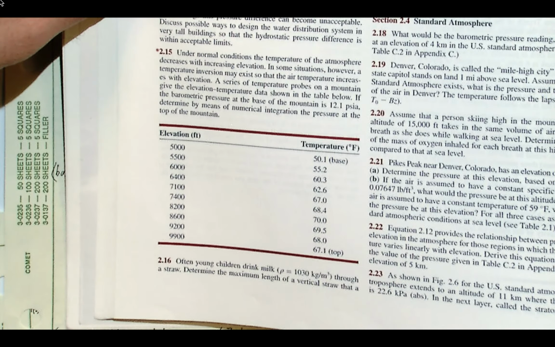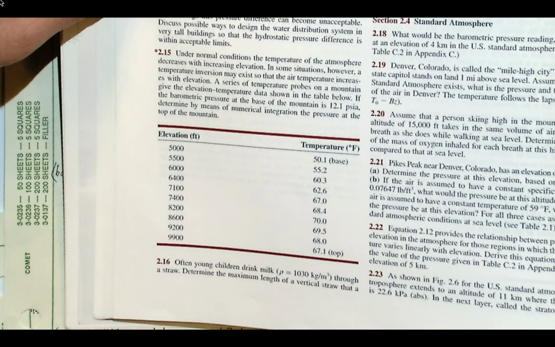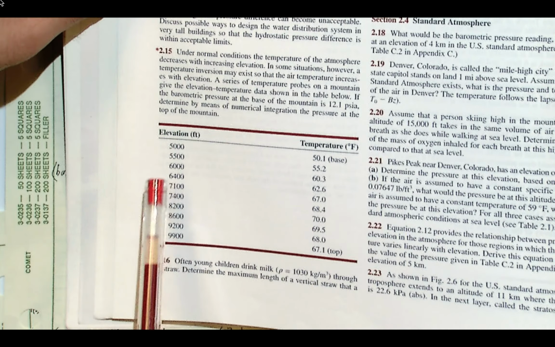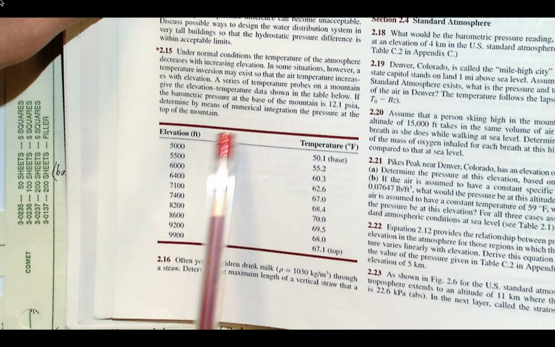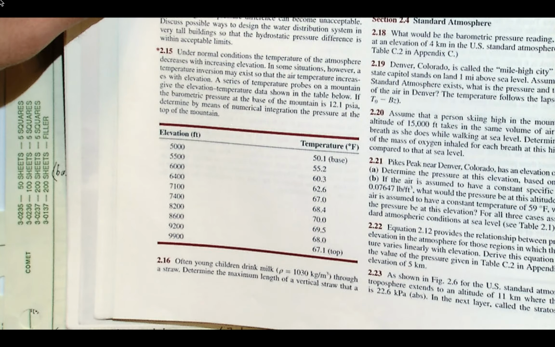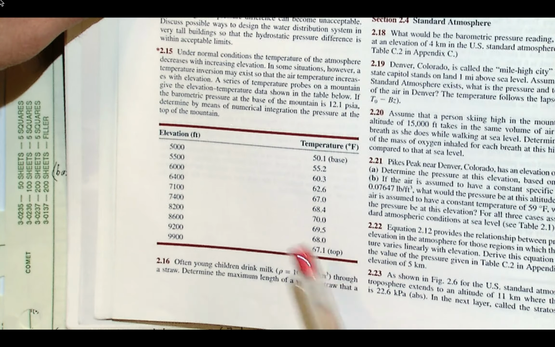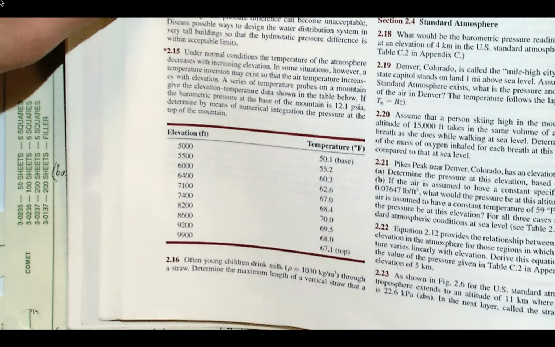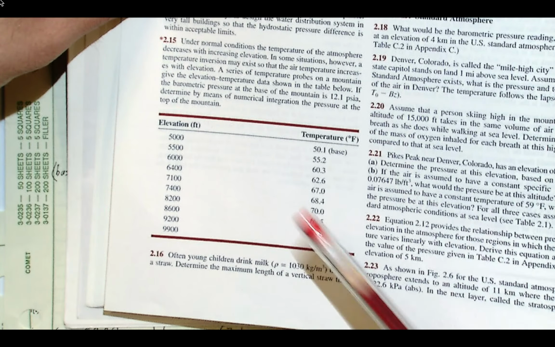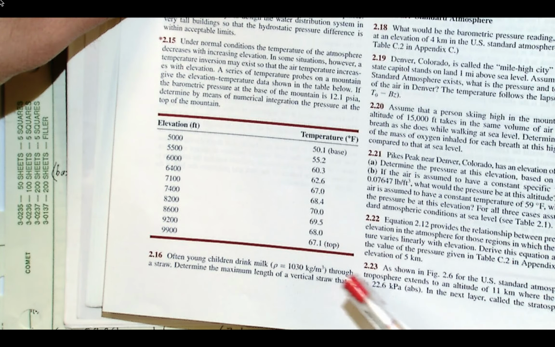However, there are some situations where you can get temperature increasing as elevation increases. Here you can imagine a big mountain with a bunch of sensors along it, all measuring temperature, and that just spits out some data. Let's do something with this to tell us about the pressure. If we know the pressure at the base, tell us the pressure at the top of the mountain.